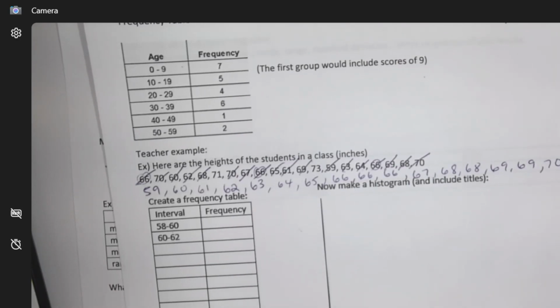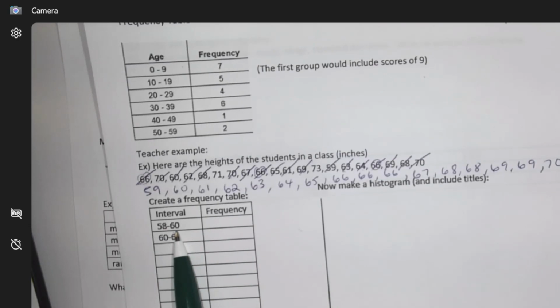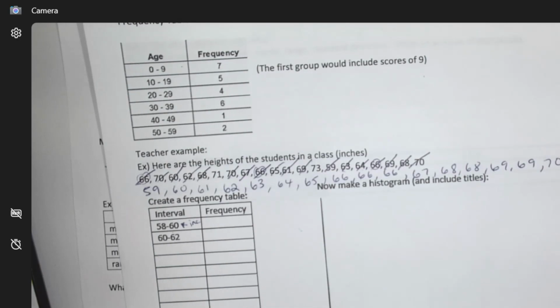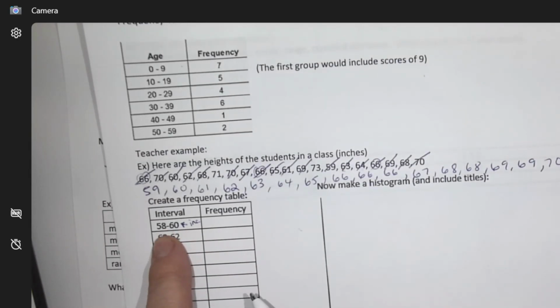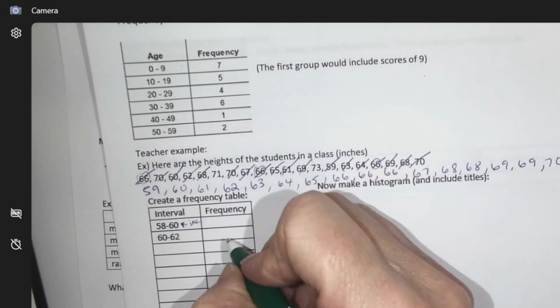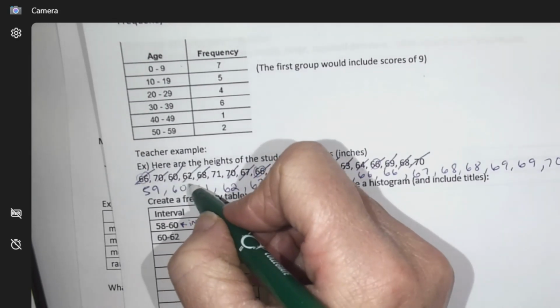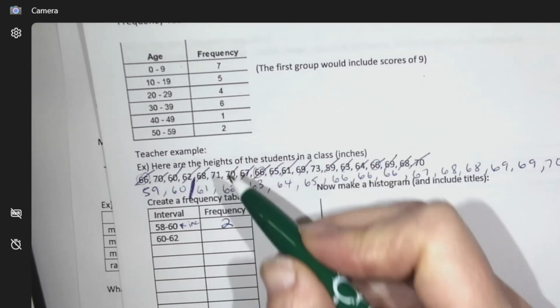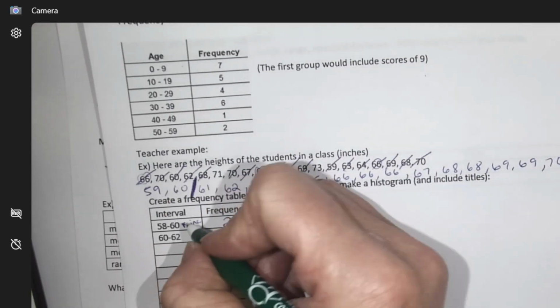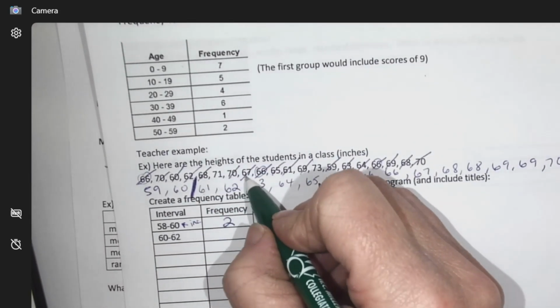Okay, here we go. Interval from 58 to 60. We're going to include the 60 in that one. Okay, so how many numbers are from 58 to 60? So this one and this one, we had 2 of them. Okay, so I'm done with that. From 60 to 62, so we're going to include 62. I see 2 of them.